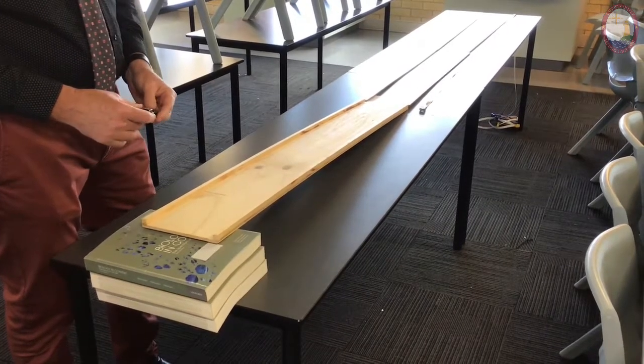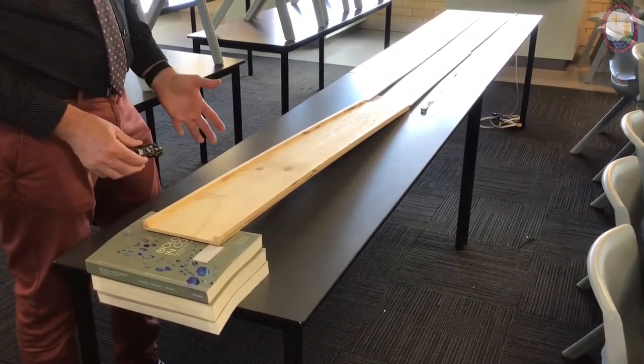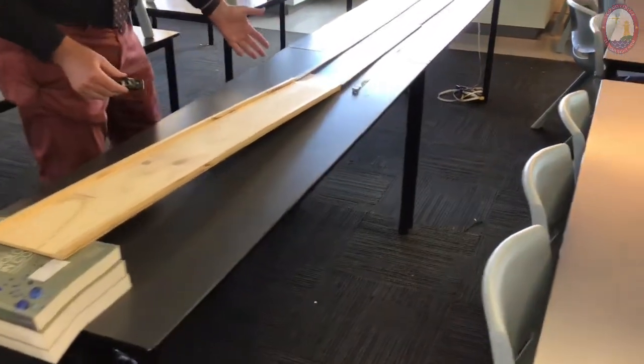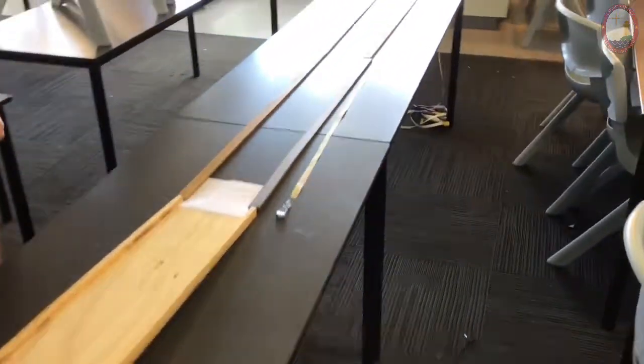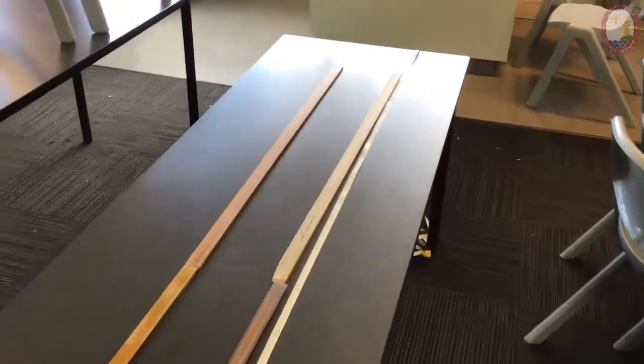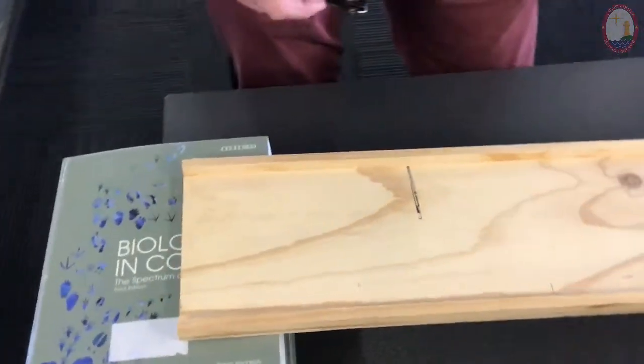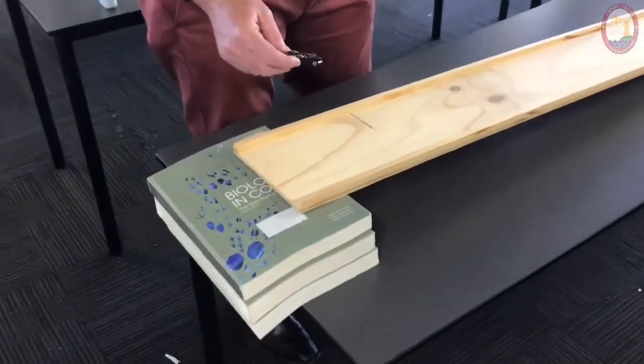Year 7, this is the ramp assignment that we are doing in Term 4. We have a ramp, we have a set of rulers to act as a guide, we have a measuring tape, and we have a toy car. This experiment is the one that you're going to model, so you're not going to do this exact same experiment.